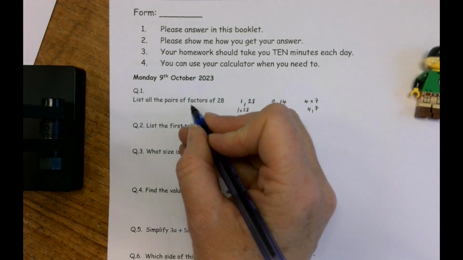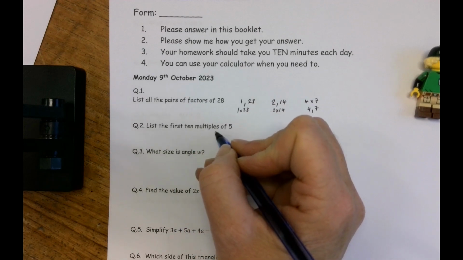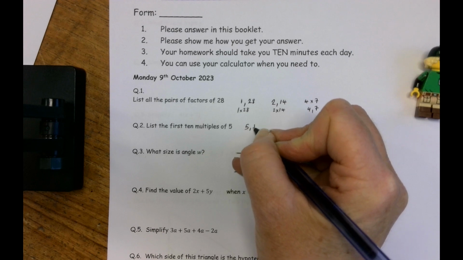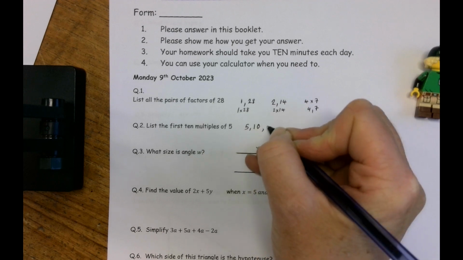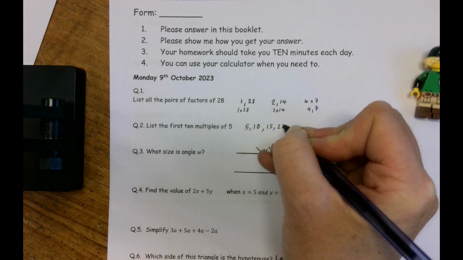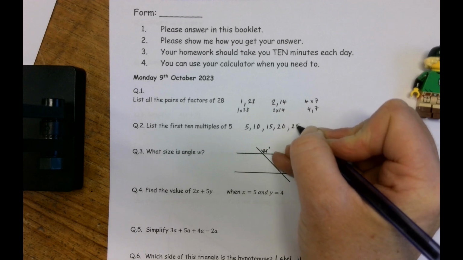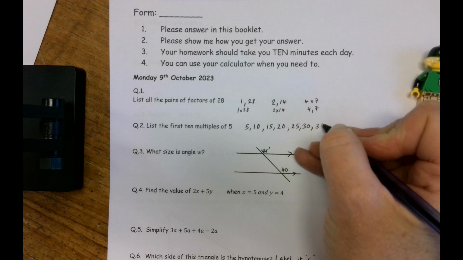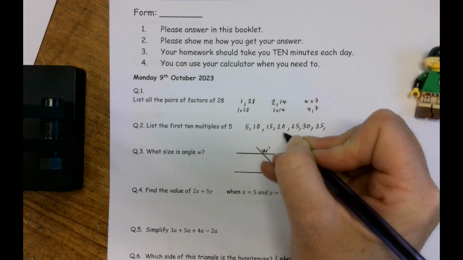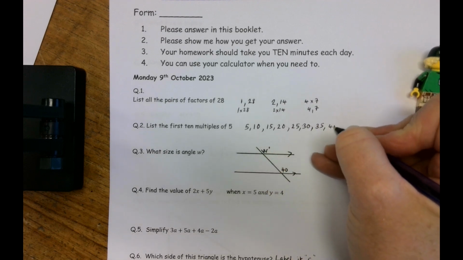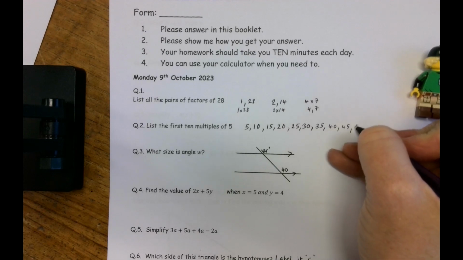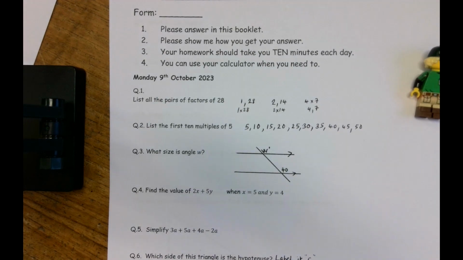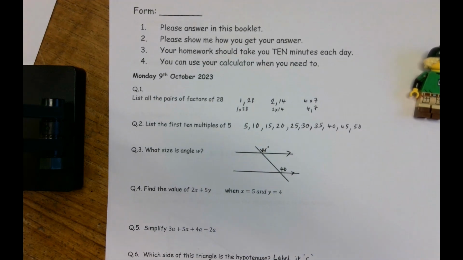So 1 and 28, 2 and 14, and 4 and 7, because all of those multiply together to give 28. Multiples, on the other hand, are bigger than 5, and they're the numbers you get when you multiply 5 by something. 5 by 1 is 5, 5 by 2 is 10, 5 by 3 is 15, 5 by 4 is 20, 5 by 5 is 25. I'm just adding on 5 each time, aren't I? So I get 5, 10, 15, 20, 25, 30, 35, 40, 45, 50. That's the first 10 multiples of 5.